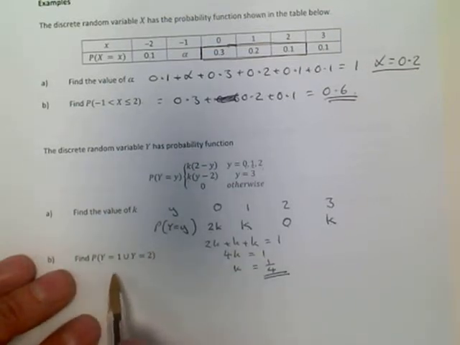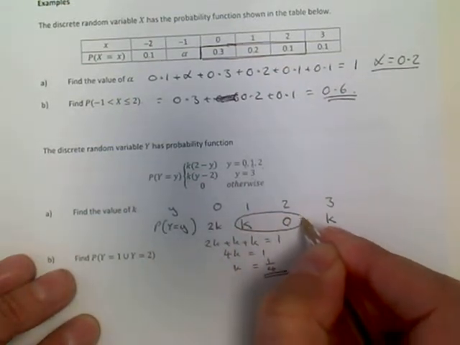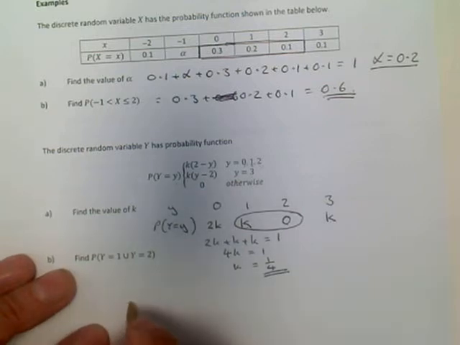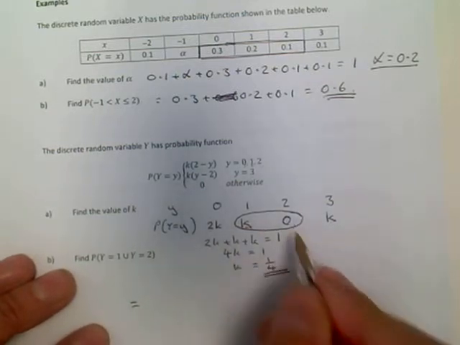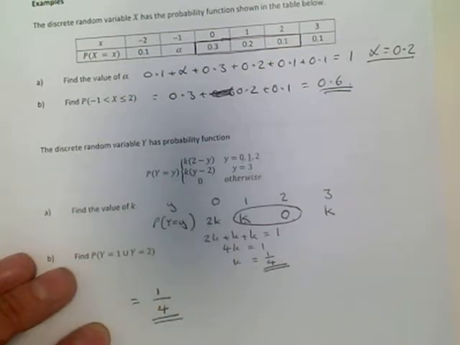Find the probability of y being equal to 1 unioned with y being equal to 2. So that is those two there. So that is going to be a quarter plus 0. So that is going to be a quarter as well, isn't it?